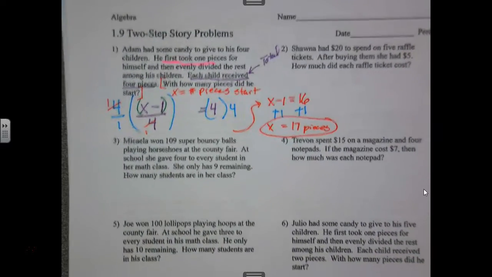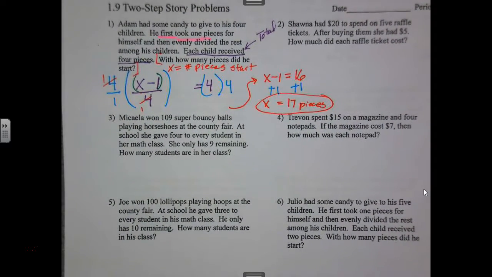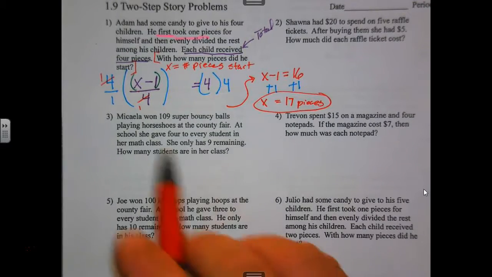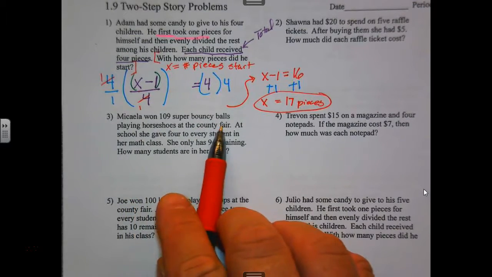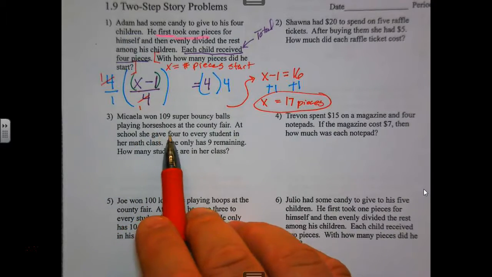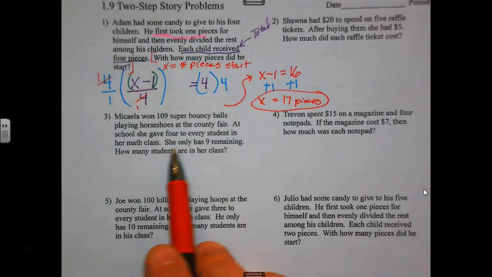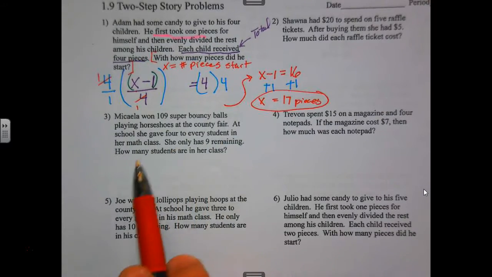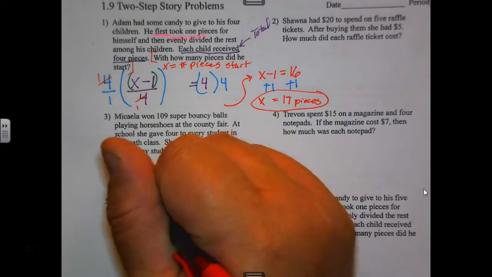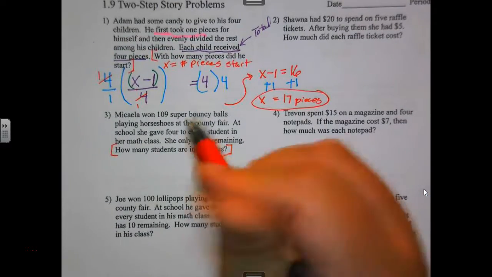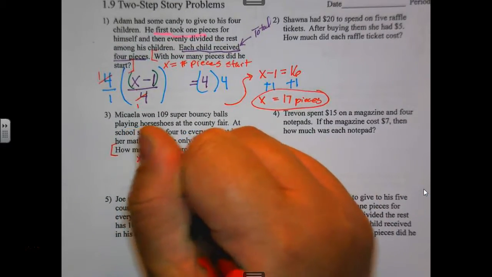All right, number 3. Michaela won 109 super bouncy balls playing horseshoes at the county fair. At school, she gave 4 to every student in her math class. She only has 9 remaining. Here's our variable, how many students are in her class. So x is the number of students.